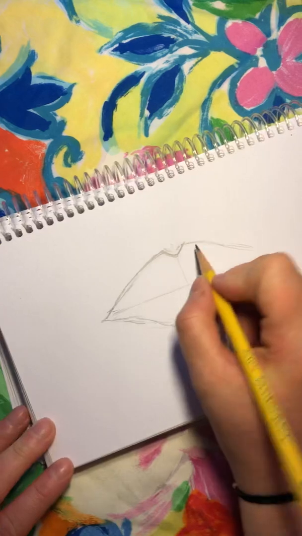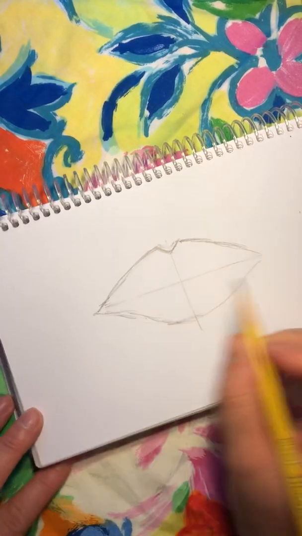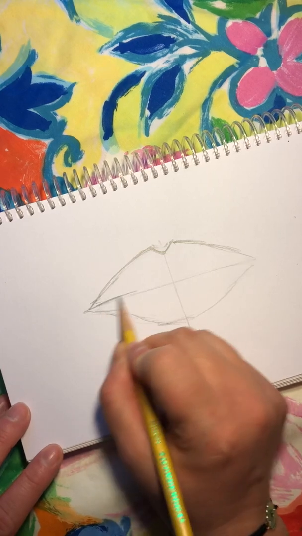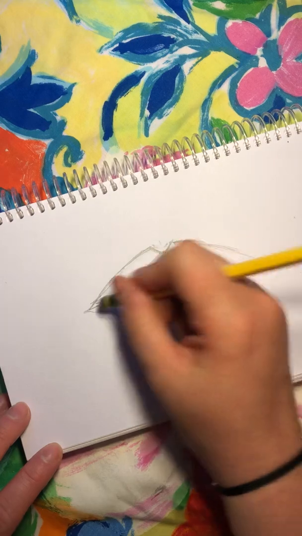You don't need to worry about having an ebony pencil to shade. You can absolutely just use a regular number 2 pencil if you like. Okay, you can still achieve those dark and light values through the use of a regular pencil.